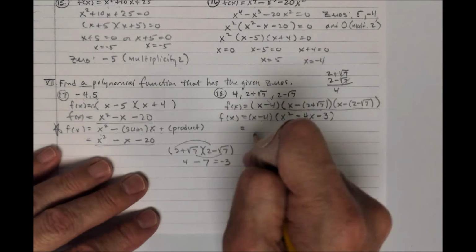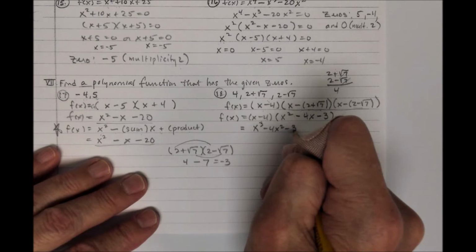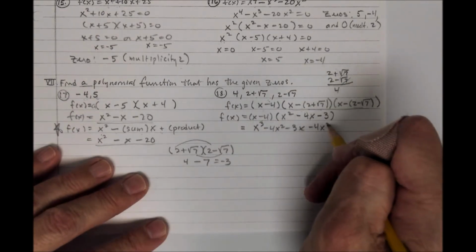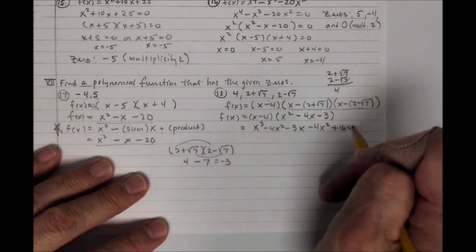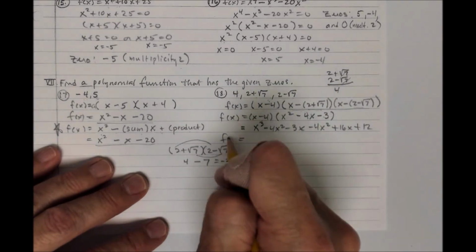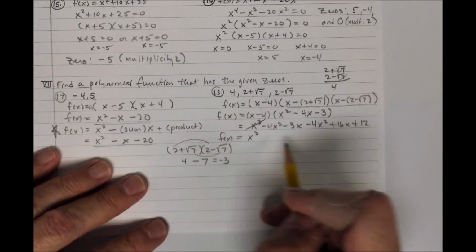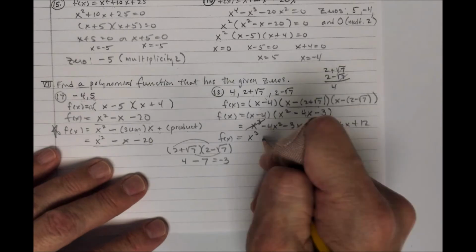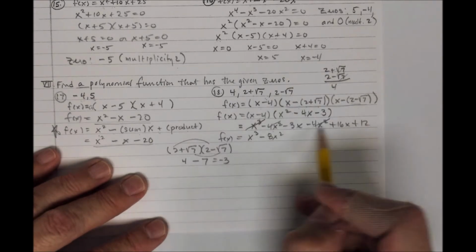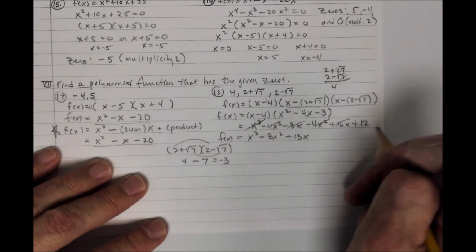If I multiply 2 by x, I get x to the third minus 4x squared minus 3x. If I multiply by a minus 4, I get minus 4x squared plus 16x plus 12. So my function f of x is equal to x to the third. I have a minus 4x squared and a minus 4x squared. That's minus 8x squared. I have a minus 3x and a plus 16x. So that's plus 13x. And then I have a plus 12.